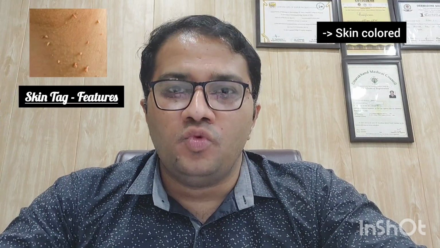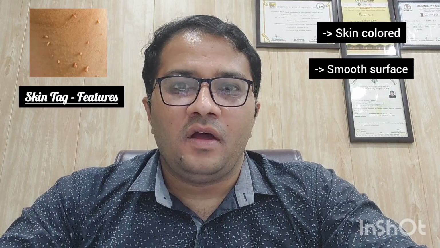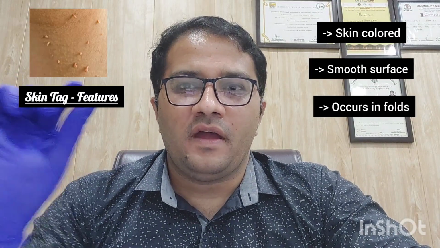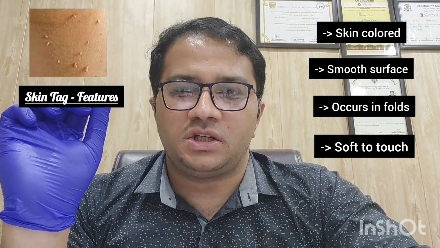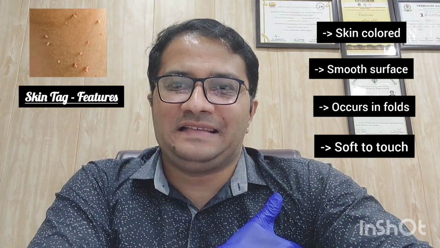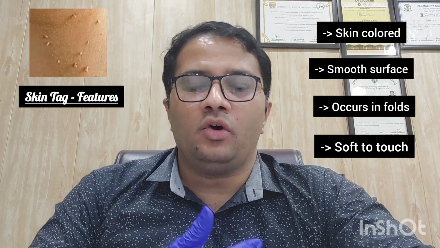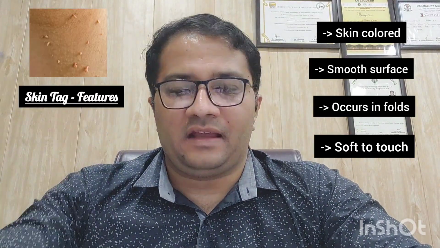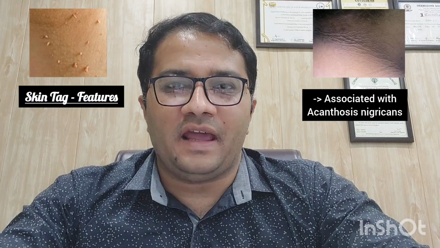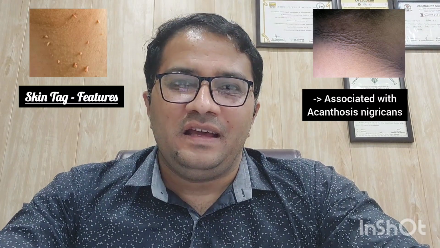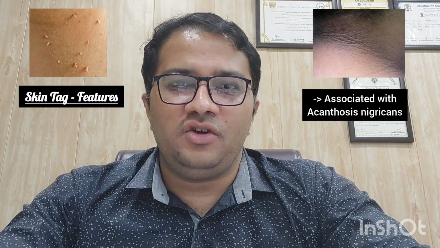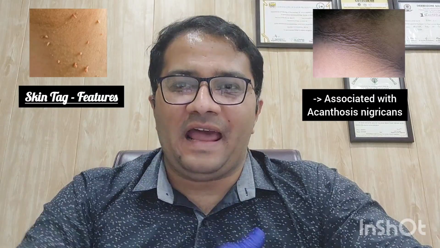Skin tag is skin colored, with a smooth surface, and occurs in the folds, and is soft to touch. Folds means particularly the axilla, the groin, below the breast in females, and the neck. Most of the time, these skin tags are associated with acanthosis nigricans, which is thick, darkened skin, usually on the neck and the axilla.